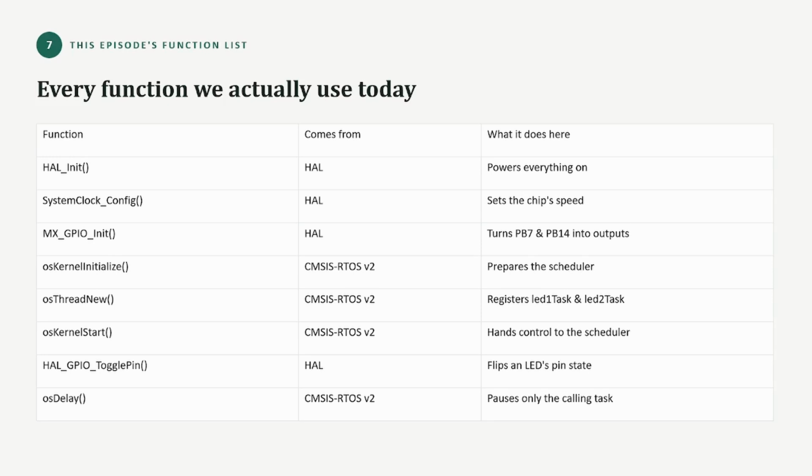Now these are the functions we actually use today. HAL init, which you already know, then system clock config, MX GPIO init. Now some new functions. OS kernel initialize comes from the middle layer, CMSIS-RTOS. It will prepare the scheduler.